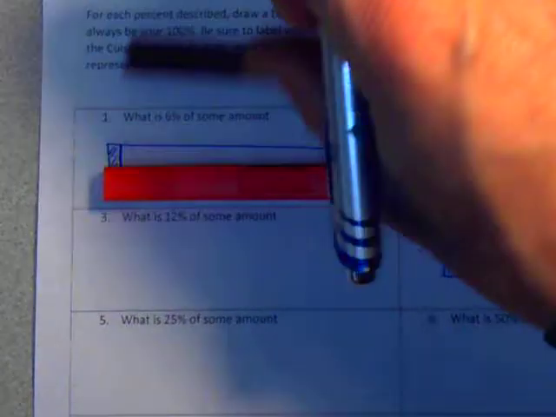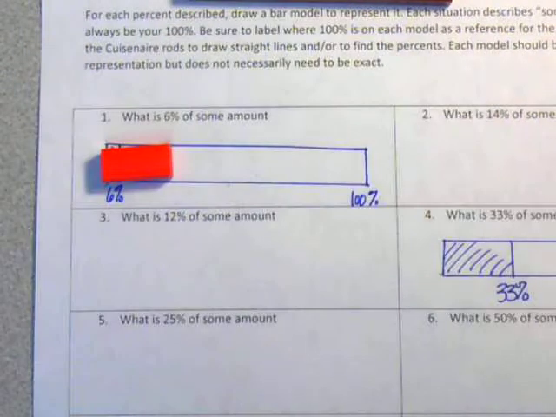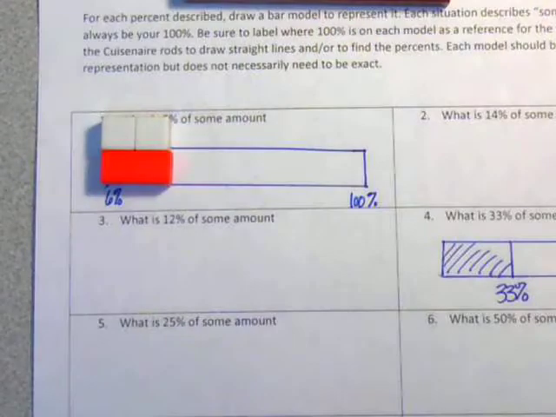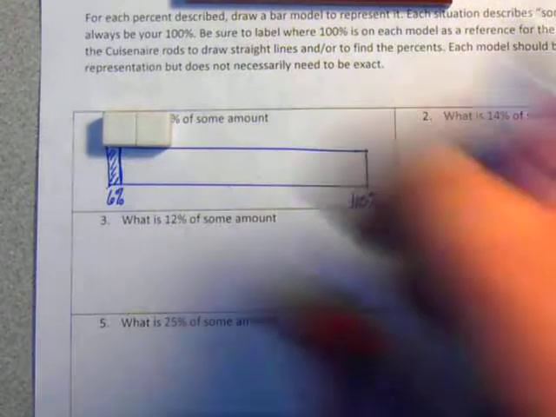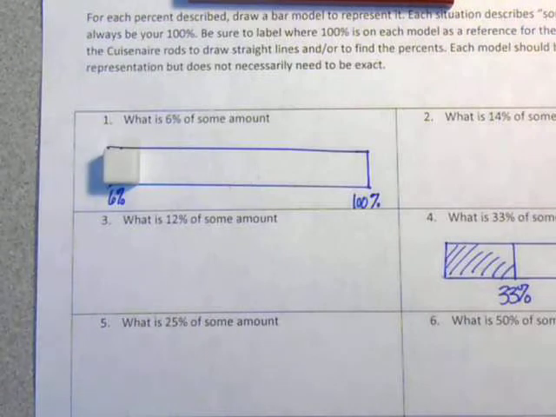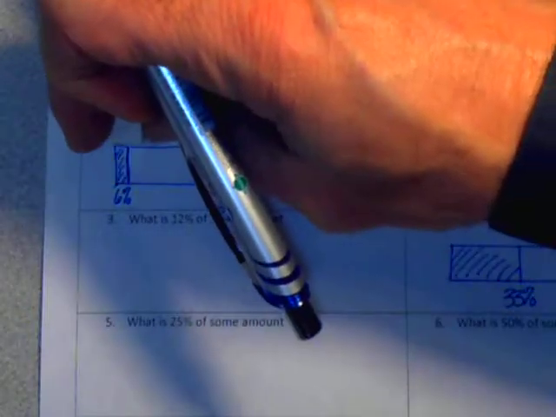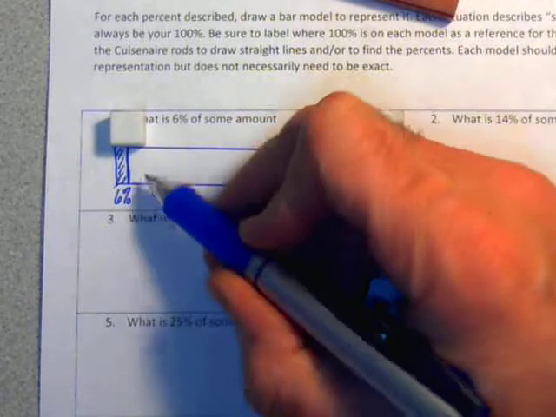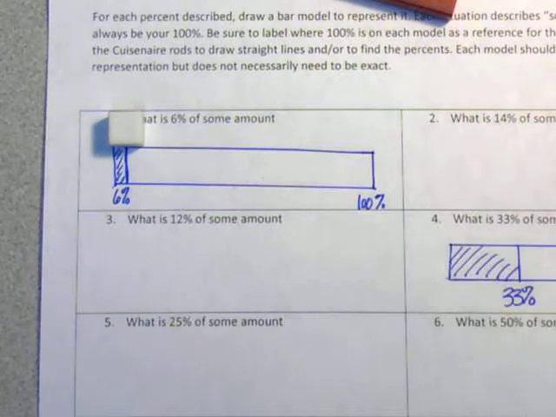Now I can take 1 red, and that is 25%. And 1 red is the same as 2 whites, so I'm going to use those 2 whites. I'm going to cut my 25% in half, which gives me 12.5%. Then I take my 12.5% and cut that in half, so that'll be about 6.